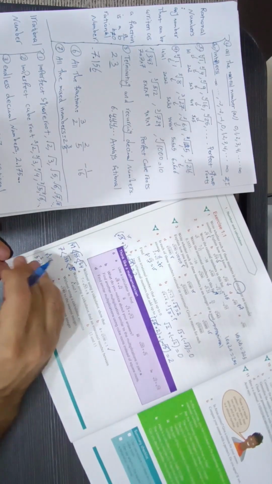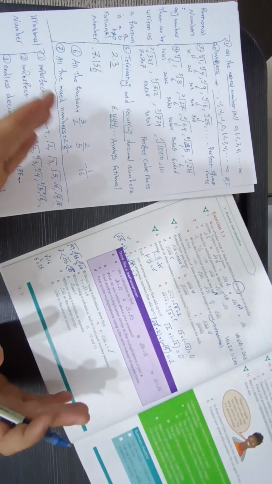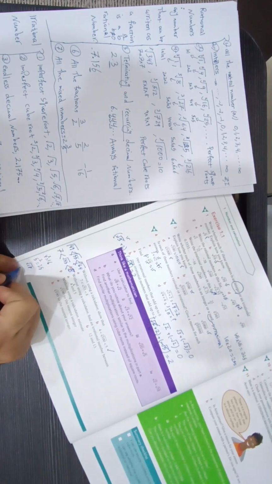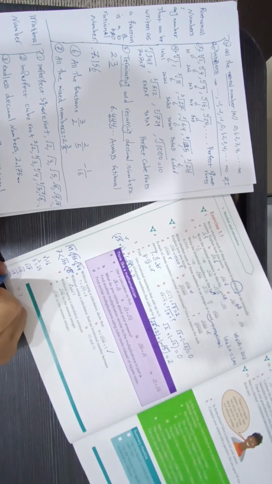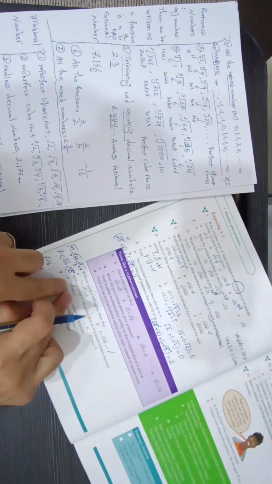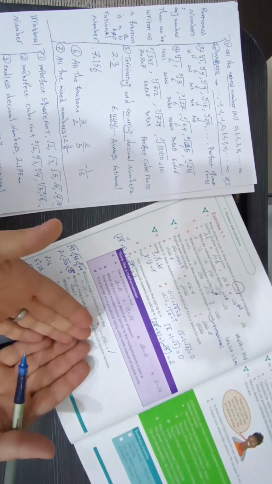Any square root between 16 and 25 can be an irrational number between these two numbers, such as square root of 17, square root of 18, square root of 19, up to square root of 24. These square roots are irrational numbers between these two numbers.